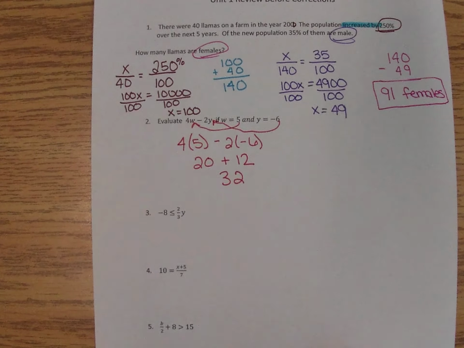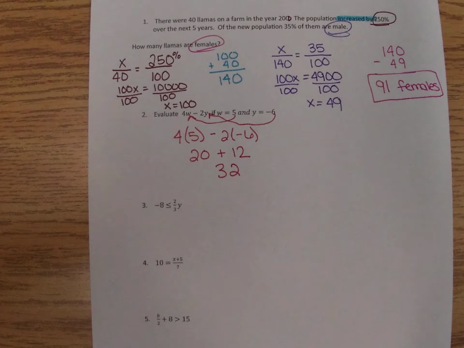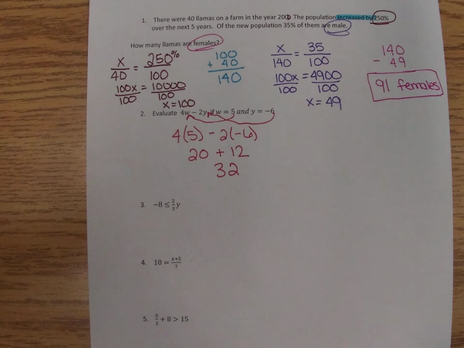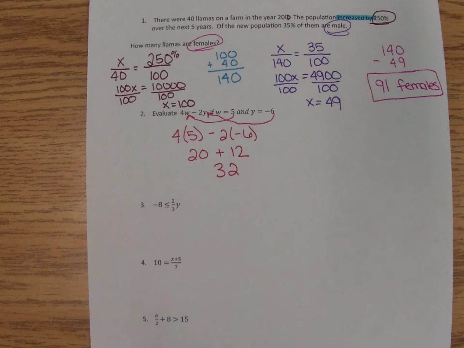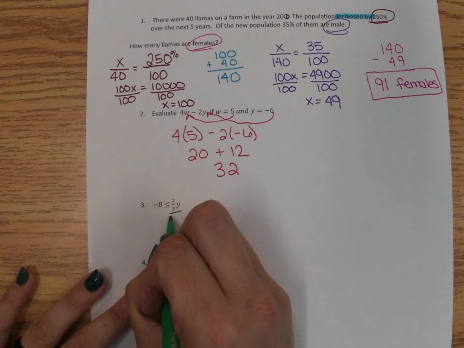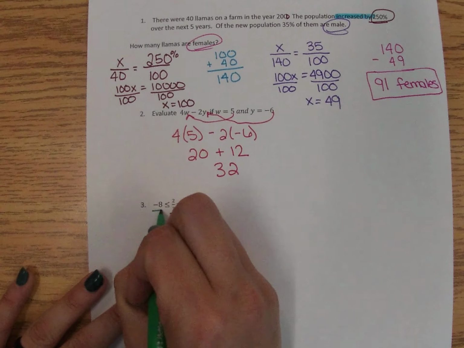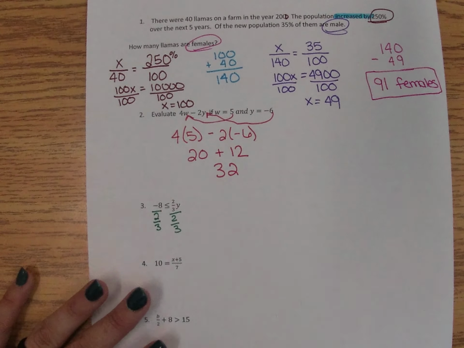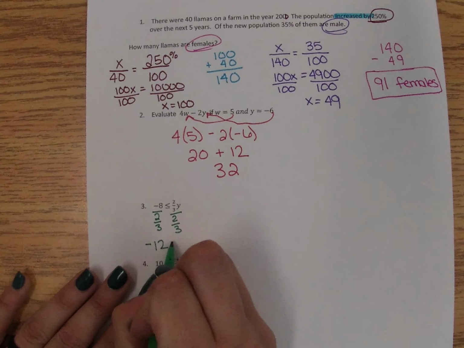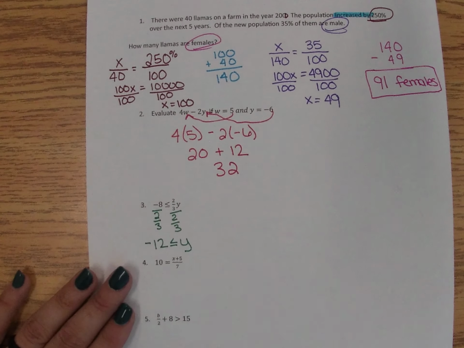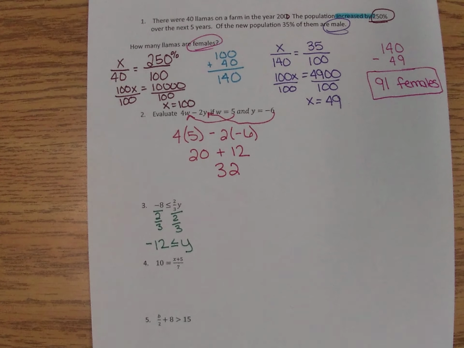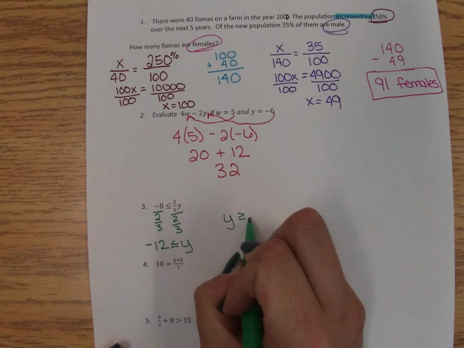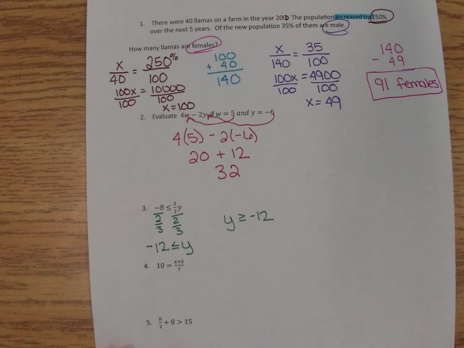Number 3, for many of us, we just lost the inequality sign or didn't follow it all the way through. So if we want to solve this, we can divide by the 2/3, which is fine. But we need to keep track of where these are placement-wise. So this is going to give us a -12 is less than or equal to y. Dividing by 2/3 is not a reason to flip the sign. However, rewriting it with the variable first is a reason to flip the sign.